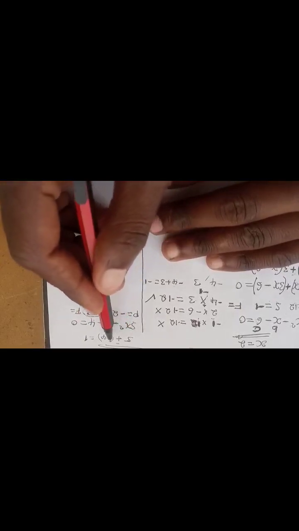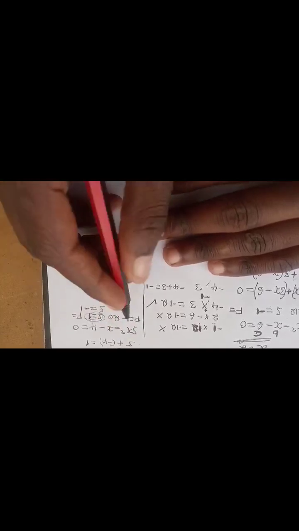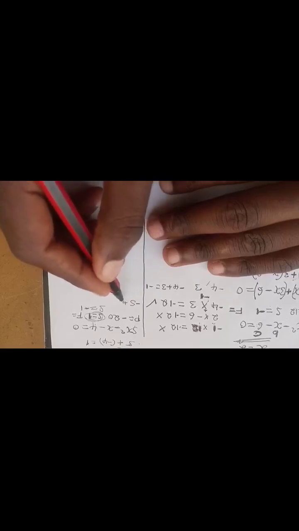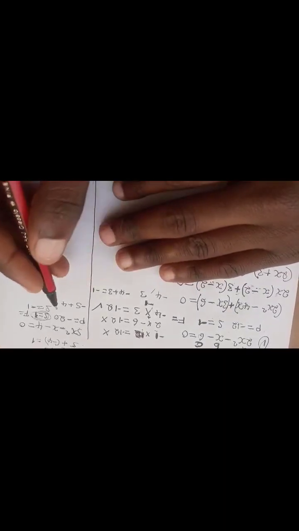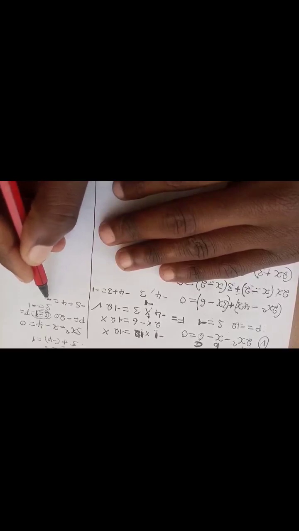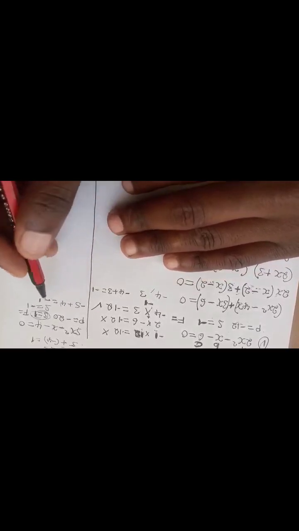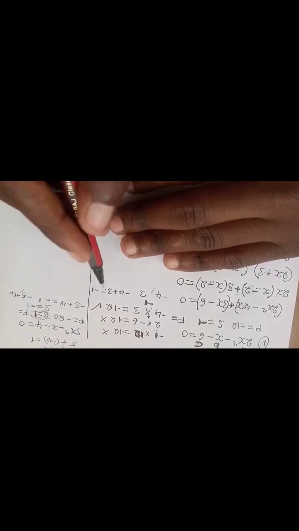So let's put the negative on this side. Say negative 5, then plus 4. Is it going to give us negative 1? Yes, it is going to give us negative 1. So these factors qualify. The factors that we have are negative 5 and positive 4.